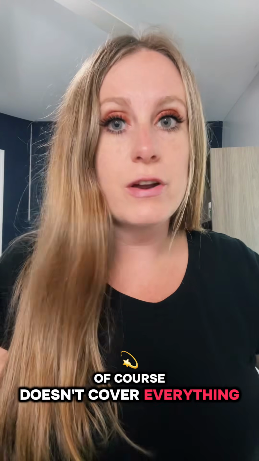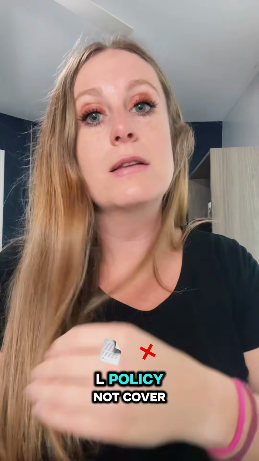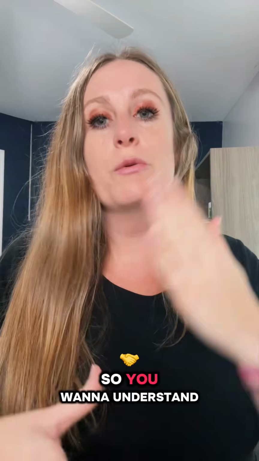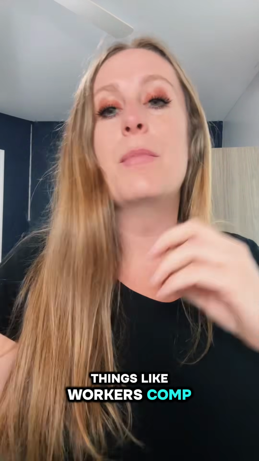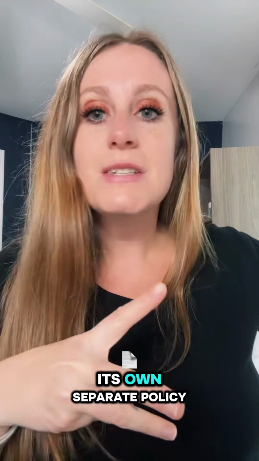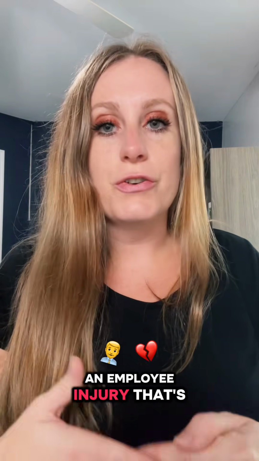And then lastly, number 3, exclusions. A CGL policy, of course, doesn't cover everything. The exam is going to try to trip you up on questions like, what does a CGL policy not cover? So you want to understand things like workers' comp, auto, professional liability. Anything that's going to have its own separate policy would not be covered under CGL. So for example, an employee injury, that's excluded from CGL, right? Because it's covered by workers' comp.